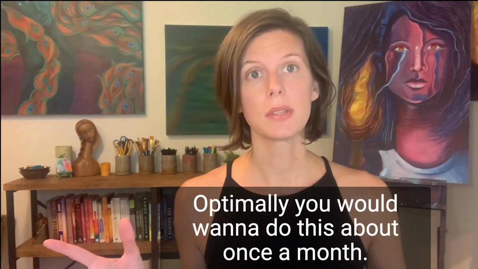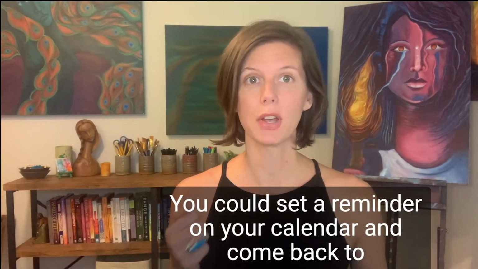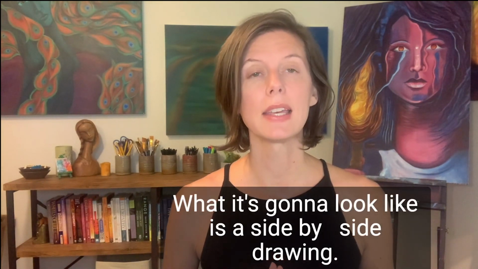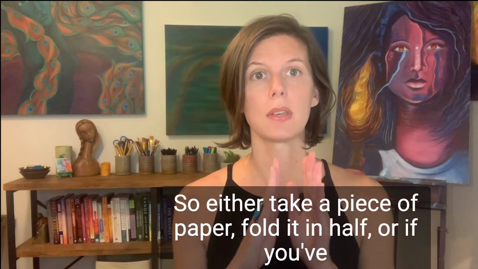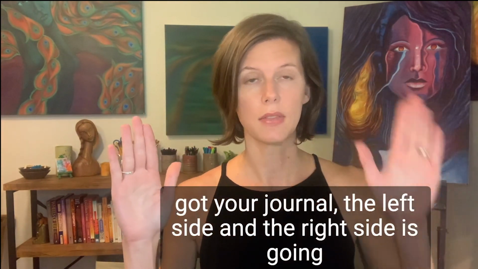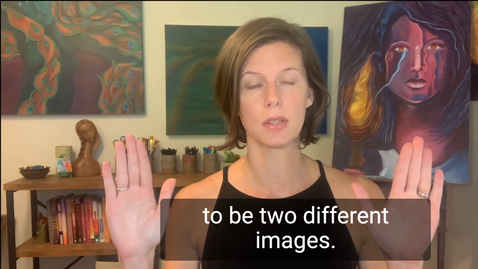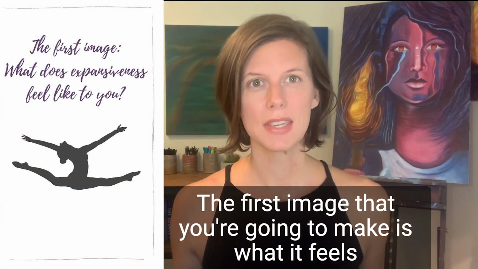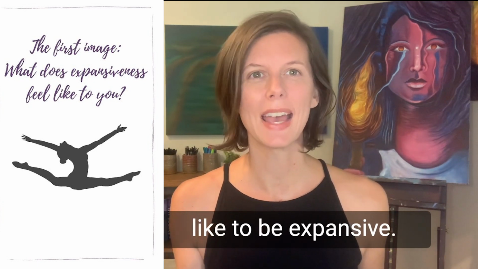Optimally, you would want to do this about once a month. You could set a reminder on your calendar and come back to this exercise. What it's going to look like is a side-by-side drawing. So either take a piece of paper and fold it in half, or if you've got your journal, the left side and the right side are going to be two different images. The first image that you're going to make is what it feels like to be expansive.